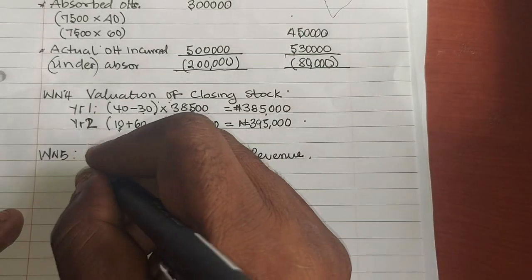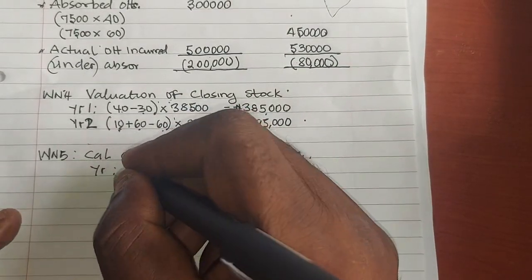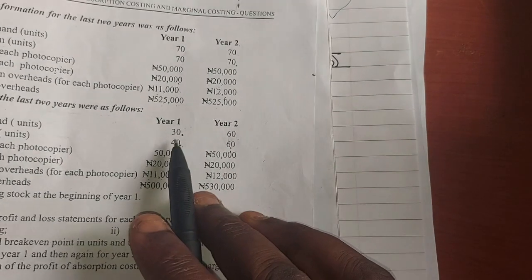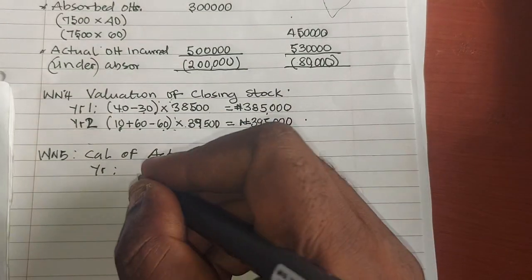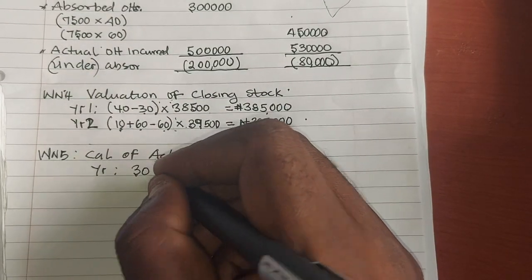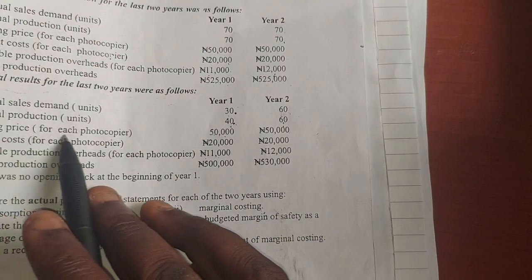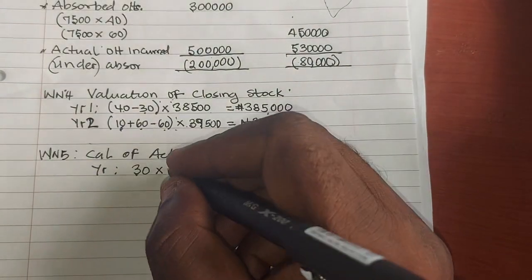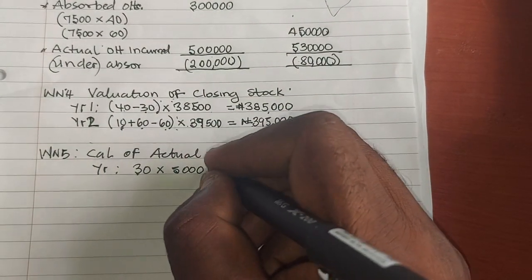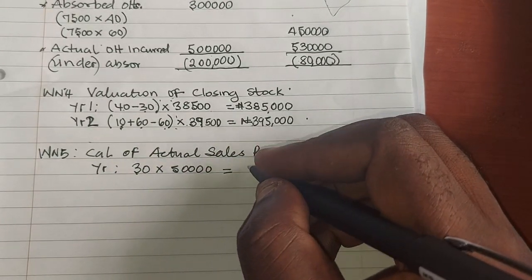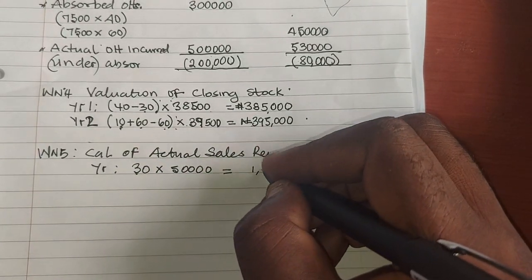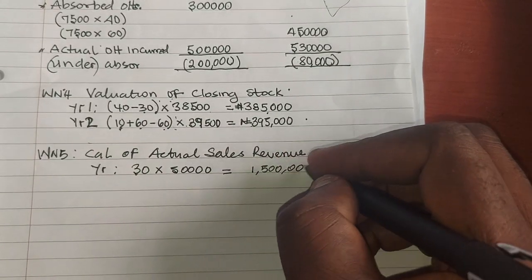So for year 1, our sales is 30 multiplied by the selling price of 50,000, which is nothing but 1,500,000.